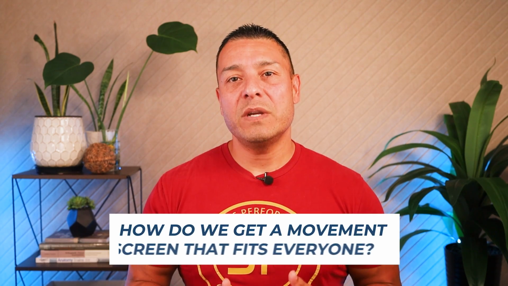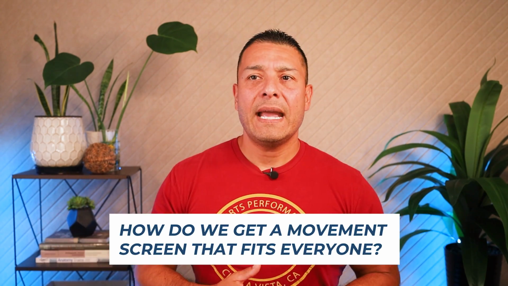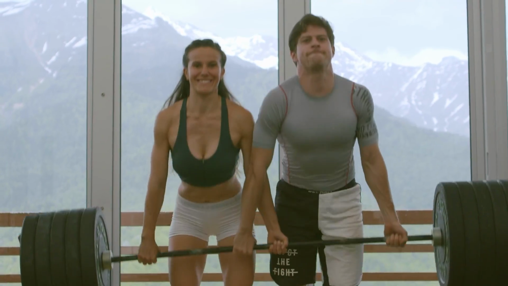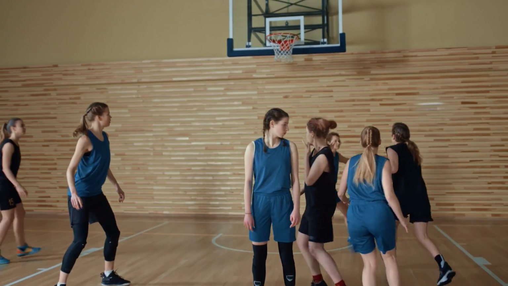But nonetheless, how do we get into a movement screen that fits a little bit of everyone? And I can tell you, whether that's a runner or a weightlifter or a basketball player, you just have to look at the fundamentals of the basic movements that people complete on a regular basis. So you don't have to do a fancy swing analysis or anything like this. Here's what I can tell you inside any movement screen that you develop. I don't know the population that you work with, but ultimately, here's what I can tell you.